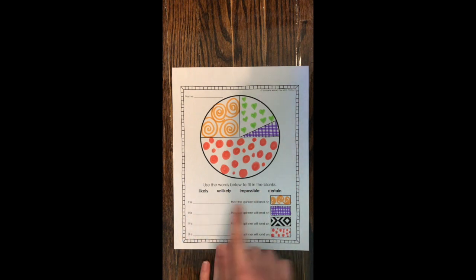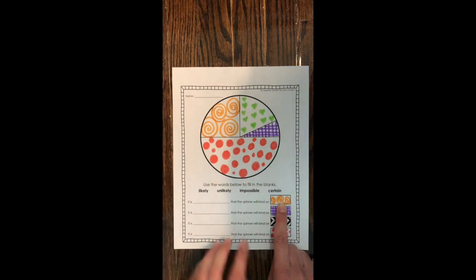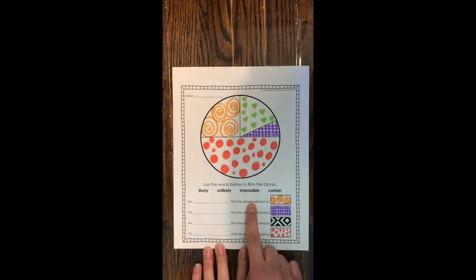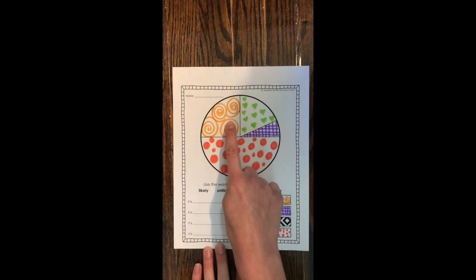So let's read the first one together. It is that the spinner will land on spirals. So we need to think, it is likely that the spinner will land on spirals. It is unlikely that the spinner will land on spirals.